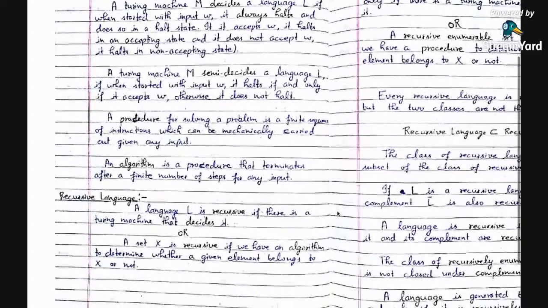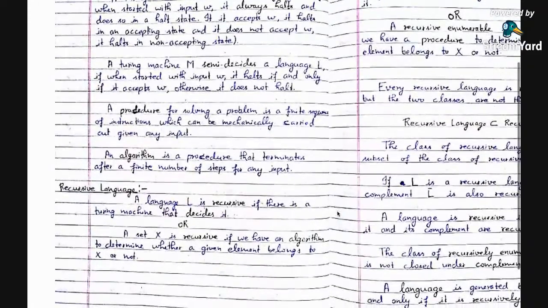A Turing machine M semi-decides the language L if, when started with input W, it halts if and only if it accepts W, otherwise it does not halt.